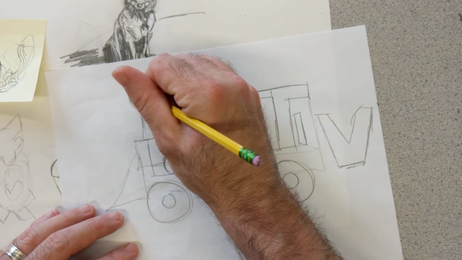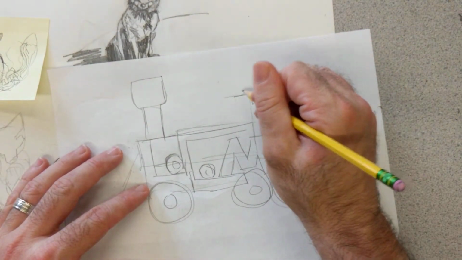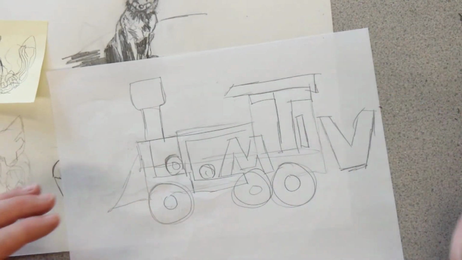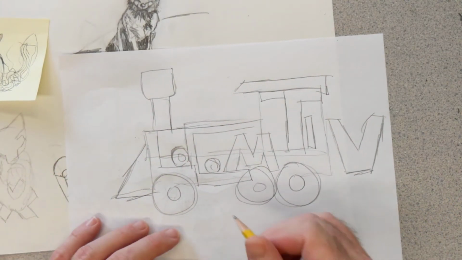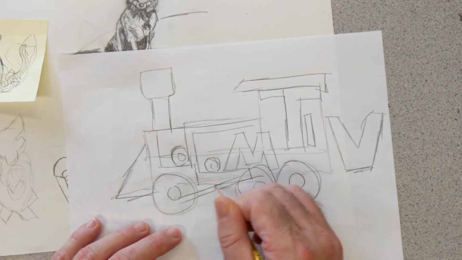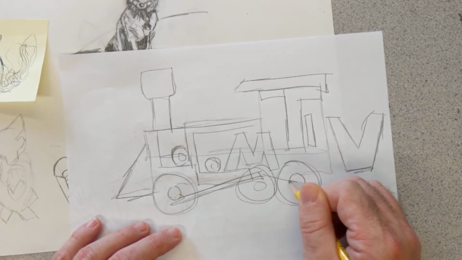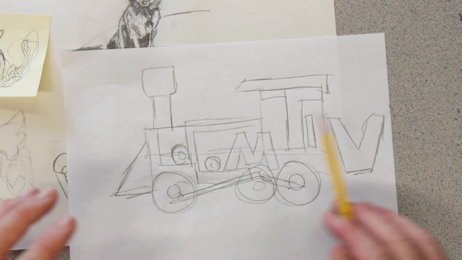Actually, I'm not really looking at anything. So we would want to make sure that we're getting it pretty accurately. I'm just drawing from memory. It's a really rough train, but it is what it is. I know they've got these connectors running back from the wheels. Anyway, that gives you the idea, and this is really quick and rough.